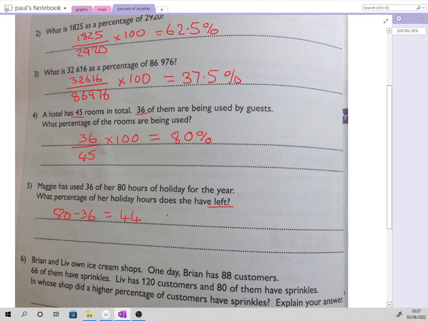Now, as a percentage, 44 hours left over the 80, times 100. So 44 divided by 80 times 100, 55% left.